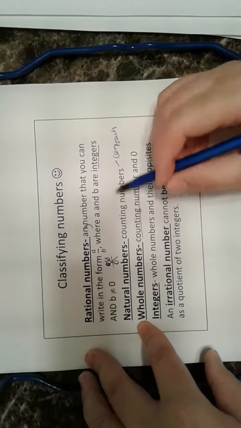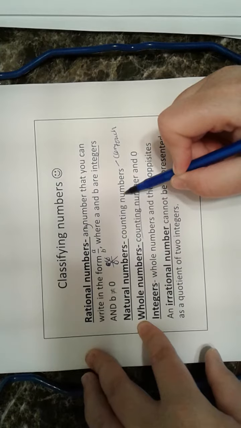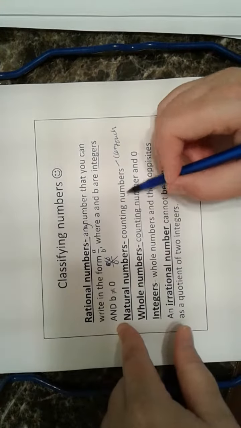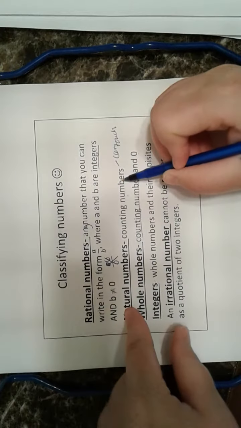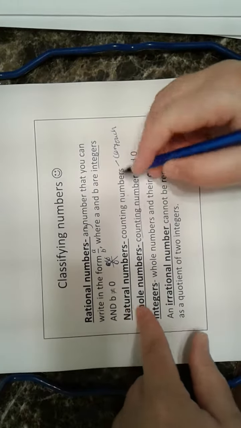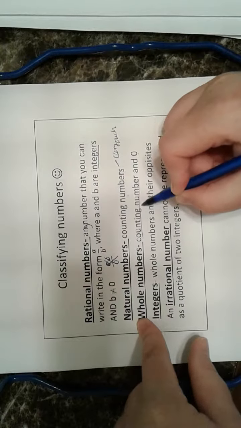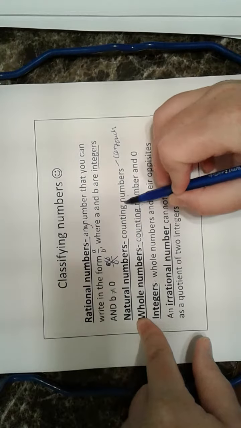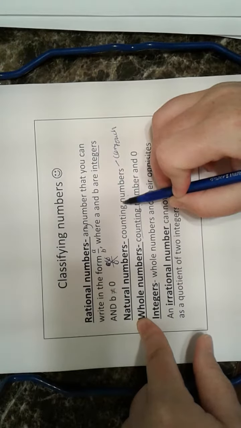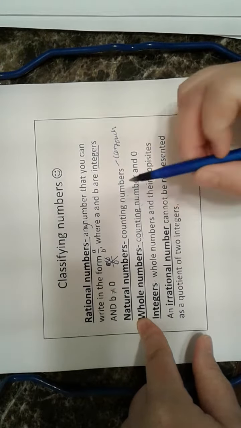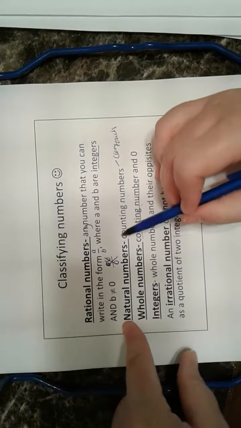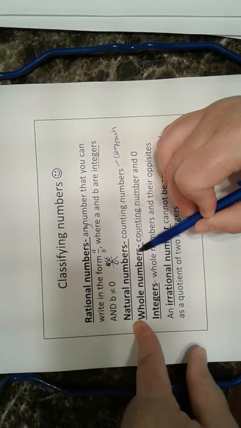Okay, so is 0 a natural number? No, it's not. Again, because 0 I can't hold. But is 1 a natural number as well as a whole number? Yeah, it is. Because 1 is a counting number and whole numbers are counting numbers and 0. So therefore, a natural number is always going to be a whole number.